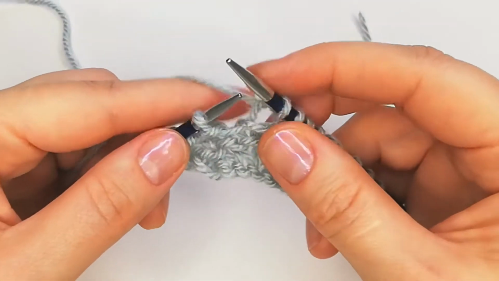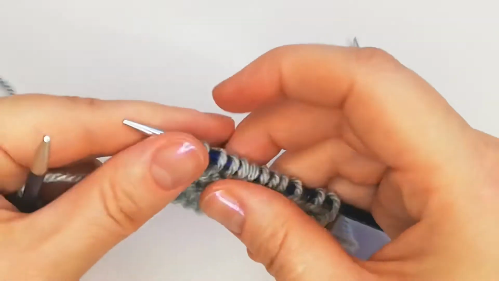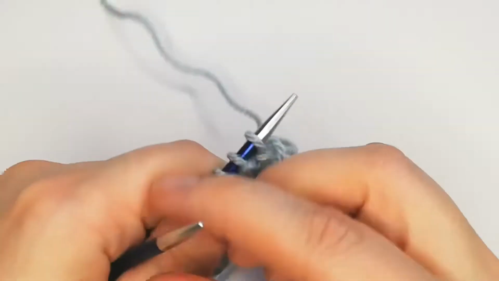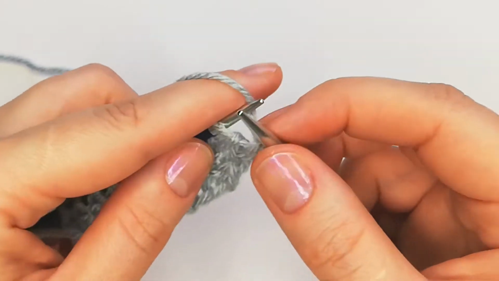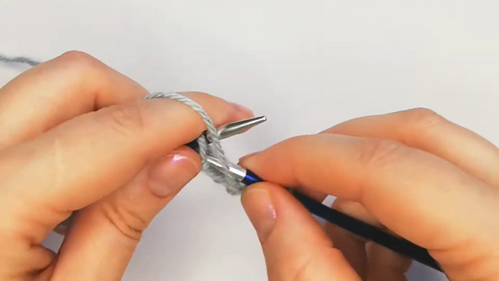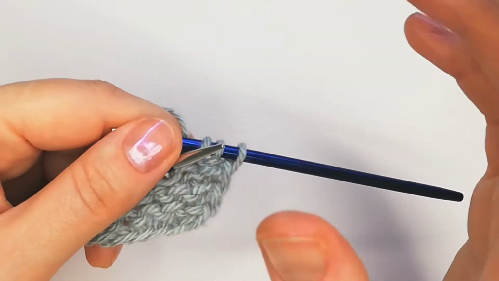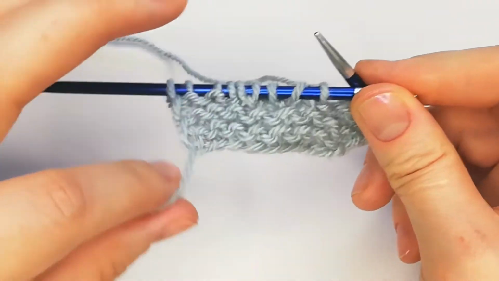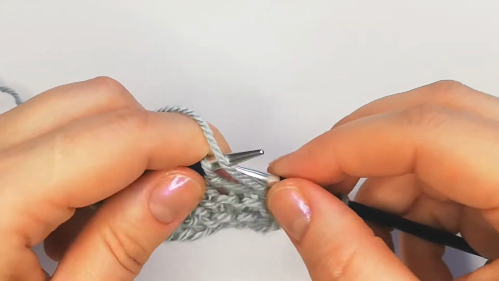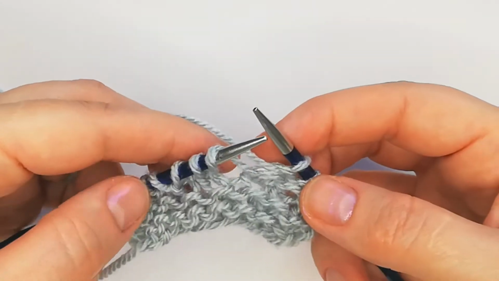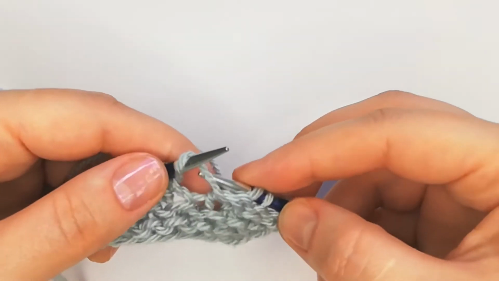You will understand why we do it, because it will form an identical line from both sides, and we need it to look nice. If you just do increases in the middle of your work, I think it doesn't actually matter which side you yarn over. But in this case, we will yarn over symmetrically. Here we came, and here we have our yarn over.